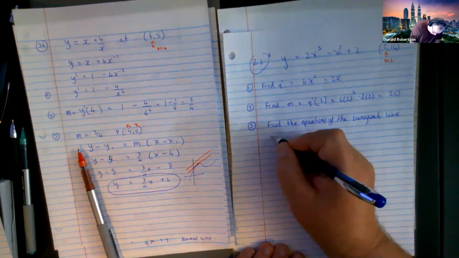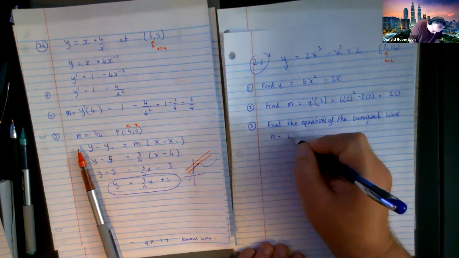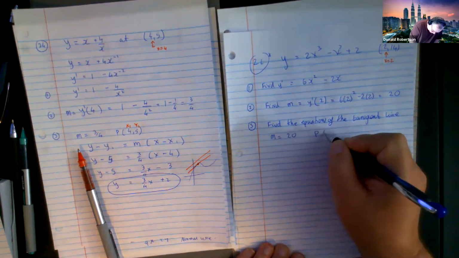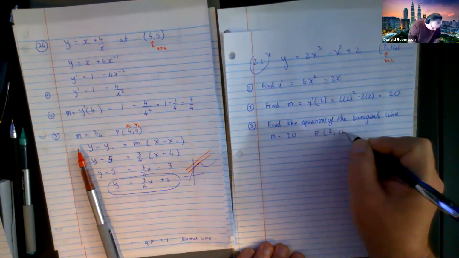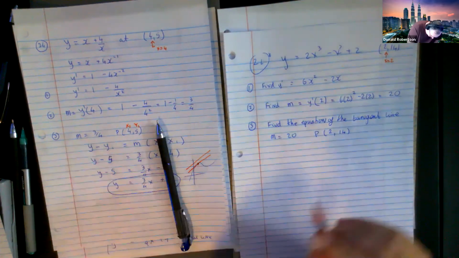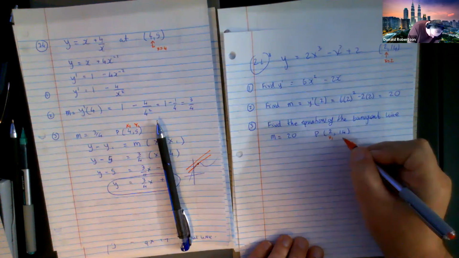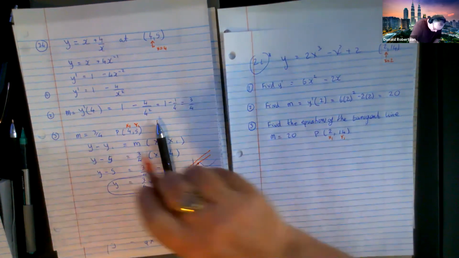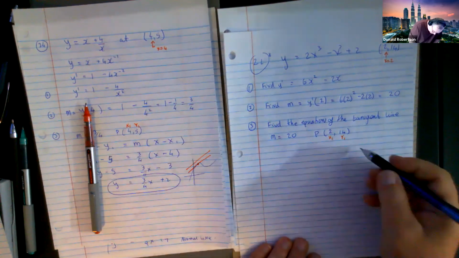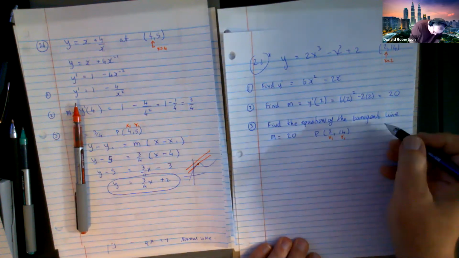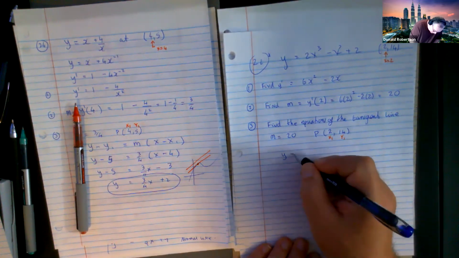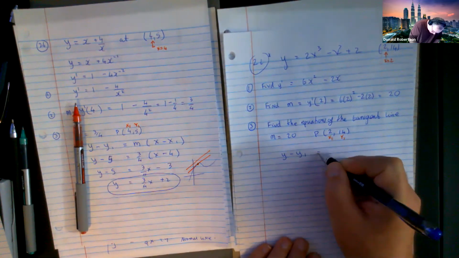Well, if you know that the slope is 20 and that the line passes through the point (2, 14), we typically call this x1 and y1, and the equation that you're always going to use to find equations of tangent lines is called the point-slope equation, which is this one.